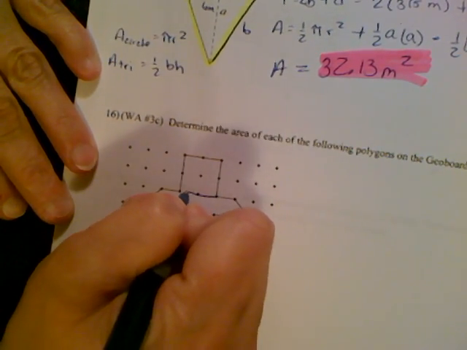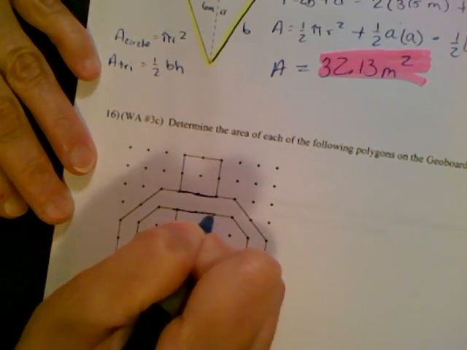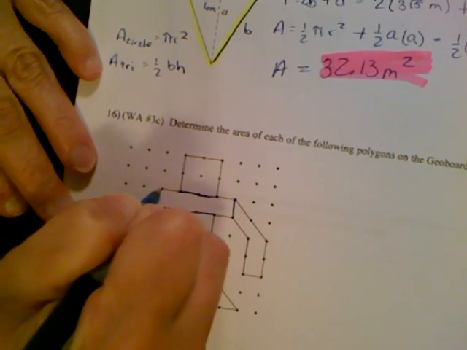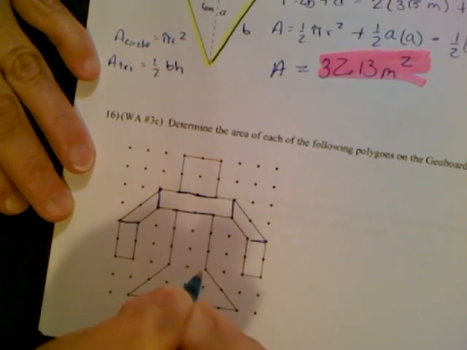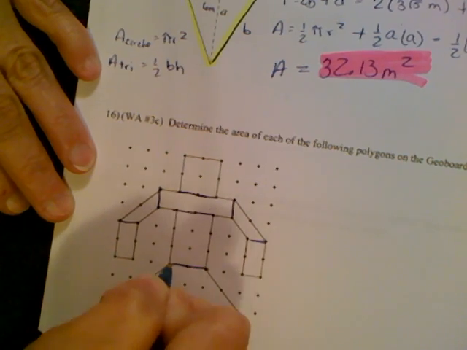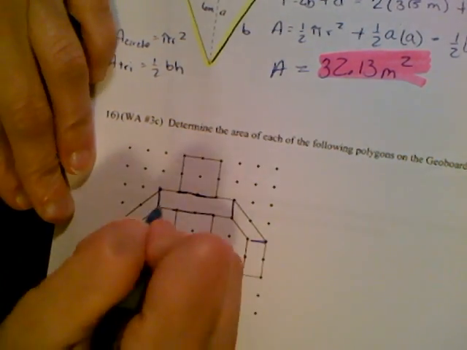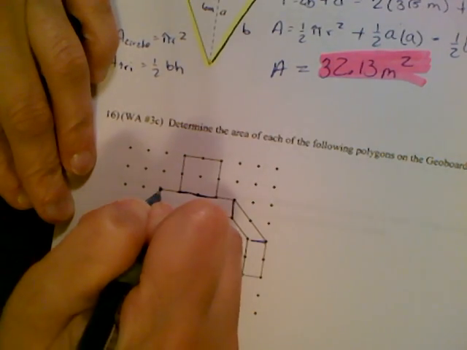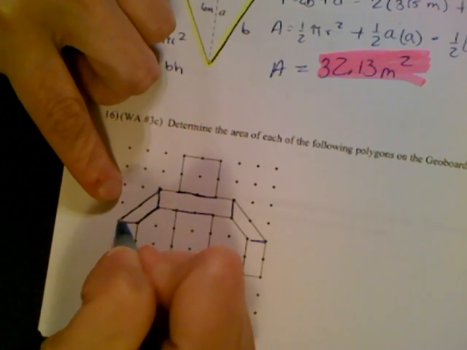So you need to be able to break this up. So what I'm going to do is I'm going to draw a line here. And I'm going to draw another line here. And I'm going to draw vertical lines right there. And all I'm doing is I'm trying to break this into shapes that I know how to find the area of. This is a trapezoid, correct? But in order to find the area of this trapezoid, I'm going to have to find these hypotenuses.